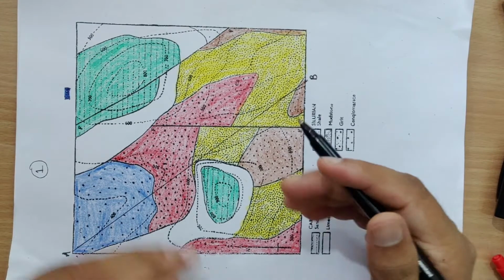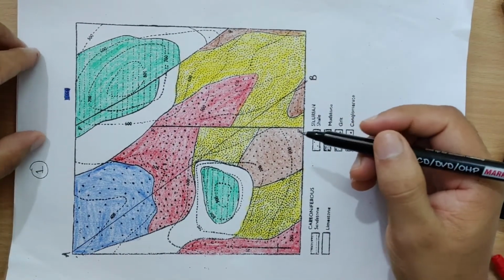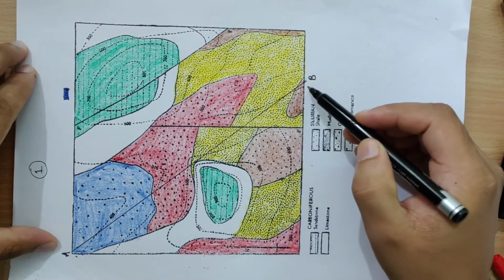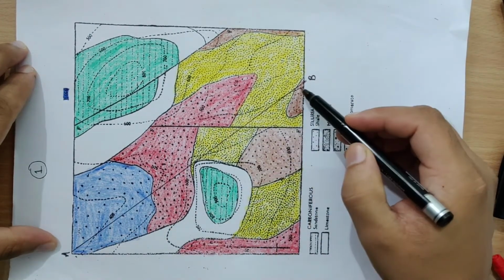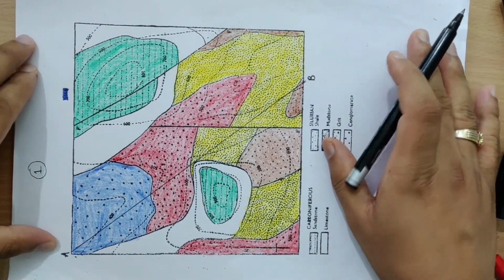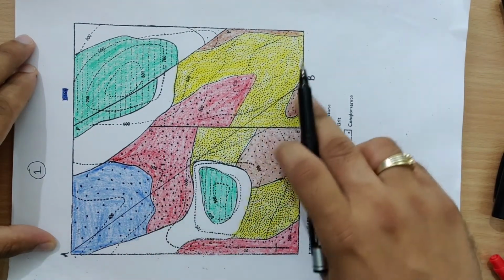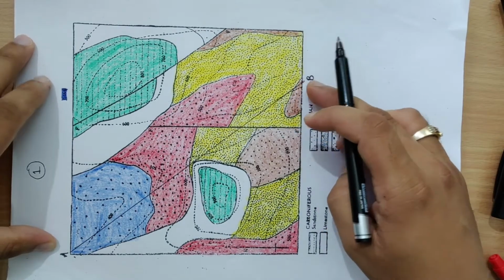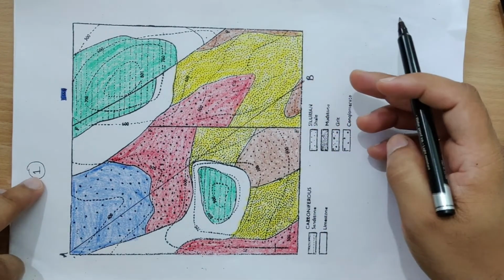Welcome everyone. Today we are going to learn the drawing of profile and geological cross section for this particular map. We have to draw the cross section along line AB in this map. So let's first interpret the map.